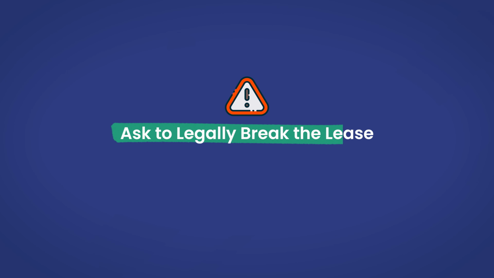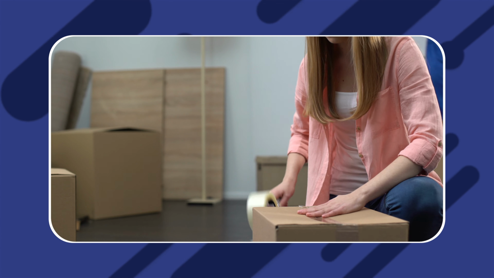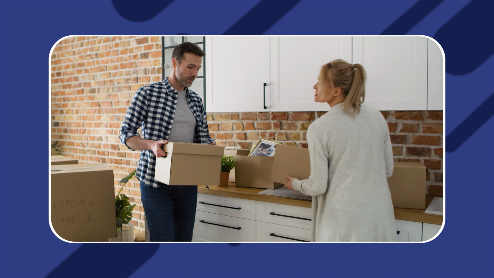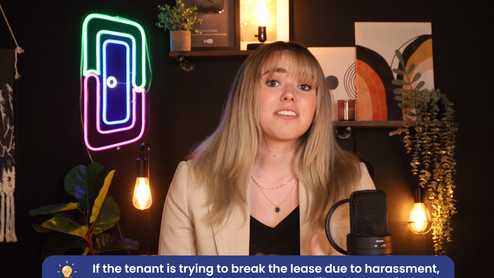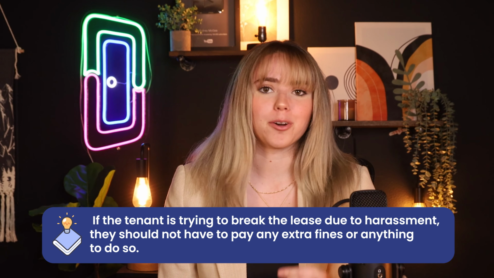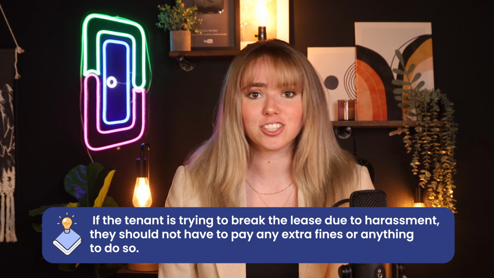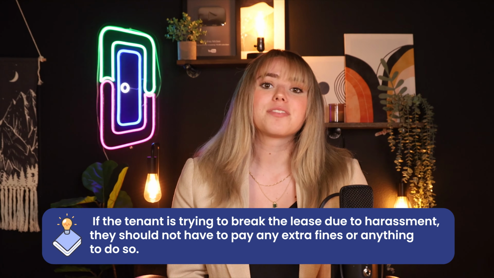Before moving on to legal action, it may be a good idea to ask the landlord to break the lease. This offer is typically accepted as the landlord usually harasses the tenant to get them out of the property. It is important to note, however, that the tenant should not face a financial loss here. If the tenant is trying to break the lease due to harassment, they should not have to pay any extra fines or anything to do so. If the landlord is demanding payment, they can move on to the last step.